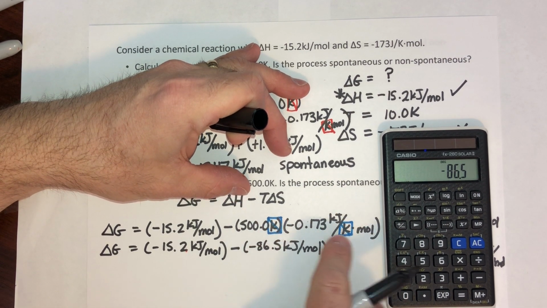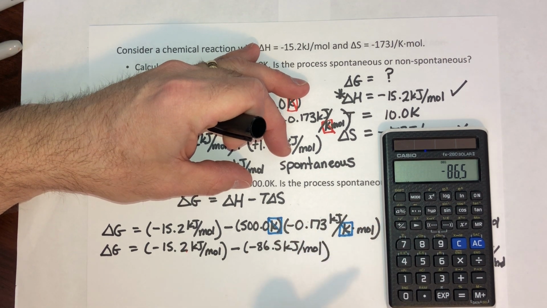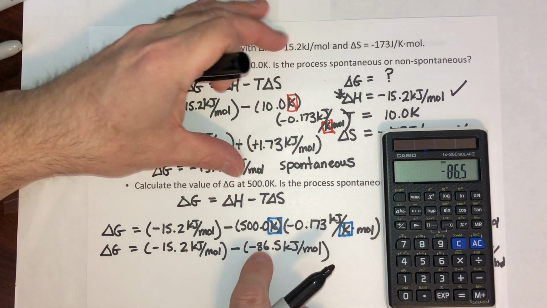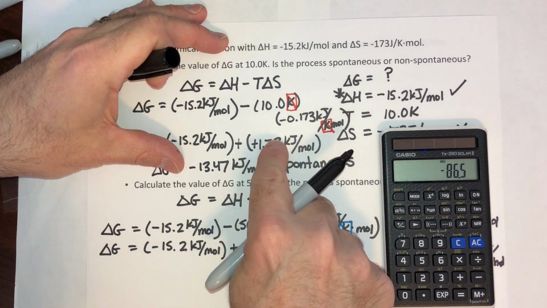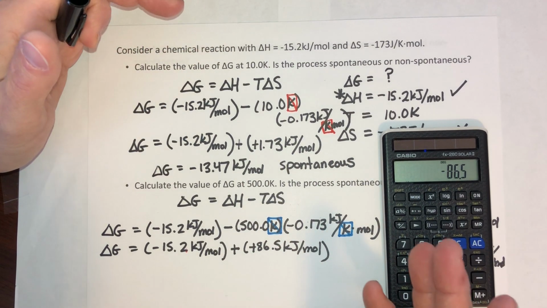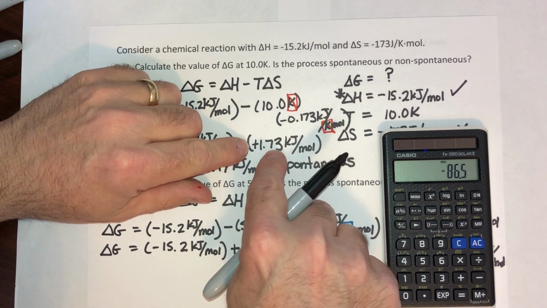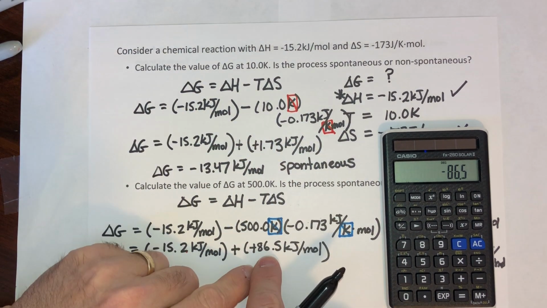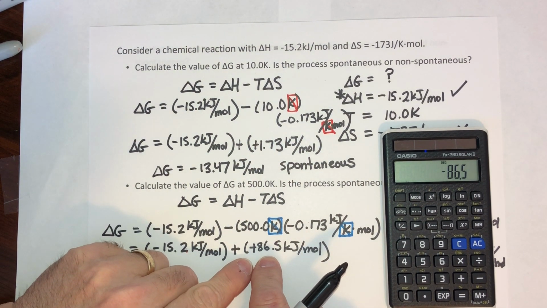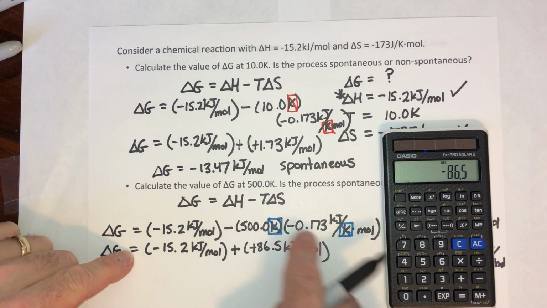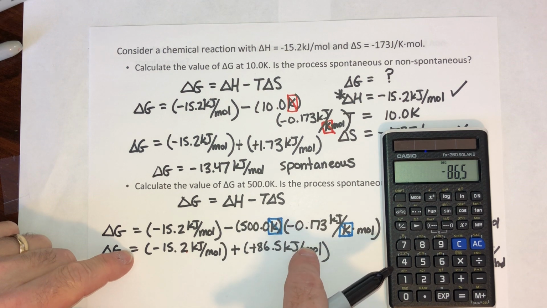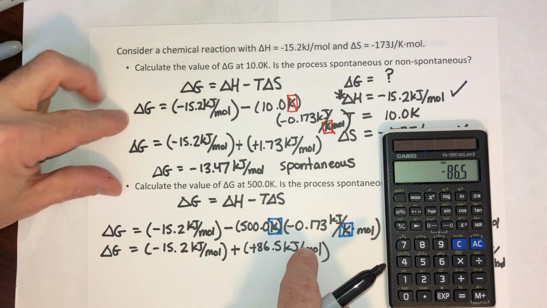Because the Kelvin is gone, leaves you with just kilojoules per mole. Now you have a negative and negative, so they become pluses. And you can see this second term has really expanded, right? The second term was 1.73, and now it's like 86.5. It's definitely the bigger of the two. This is going to be the dominating term when I add them together.